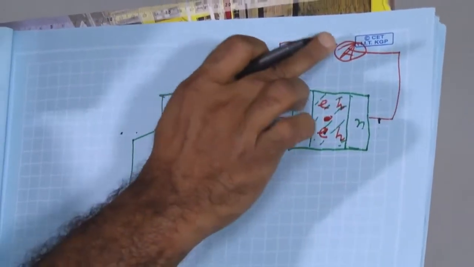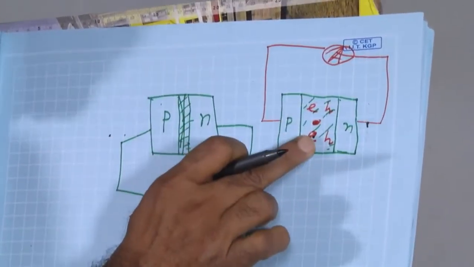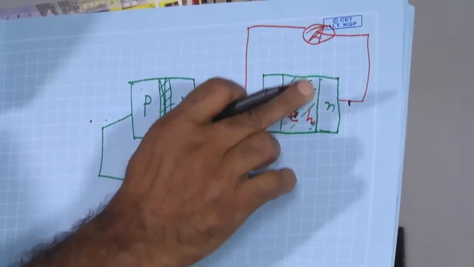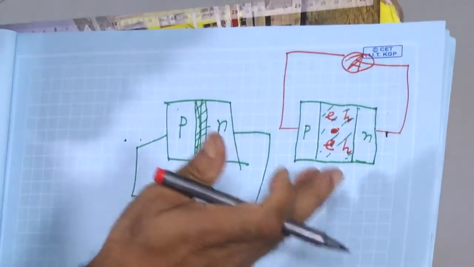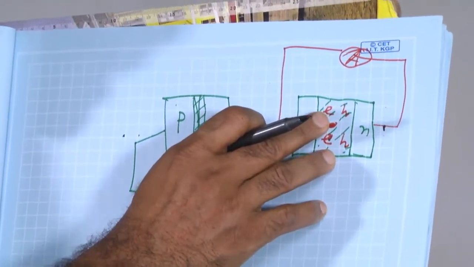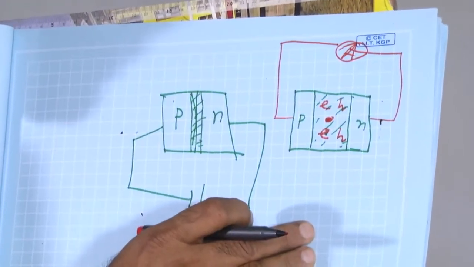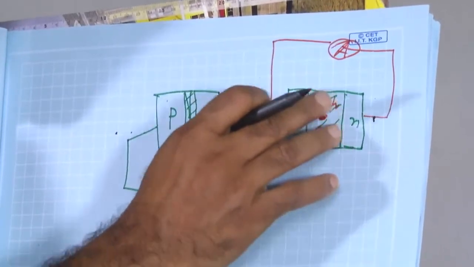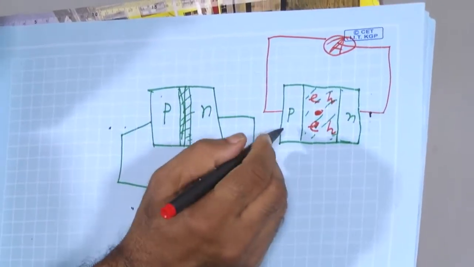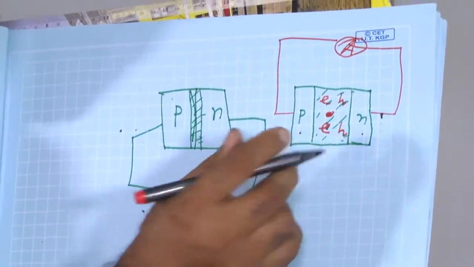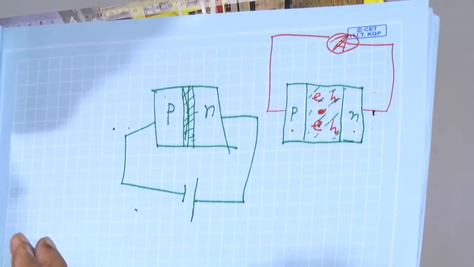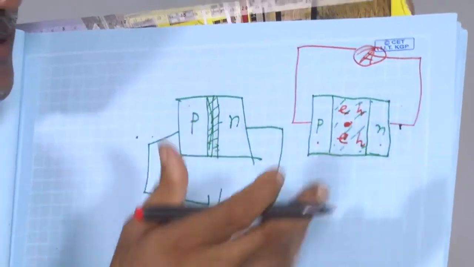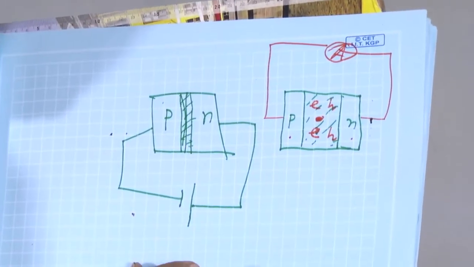That current will be proportional to the concentration of pairs produced in this depletion layer. If they are produced in another region, there will be recombination, so you will not get current for those pairs.